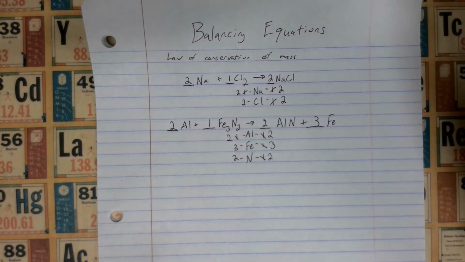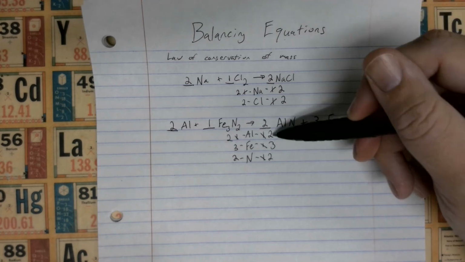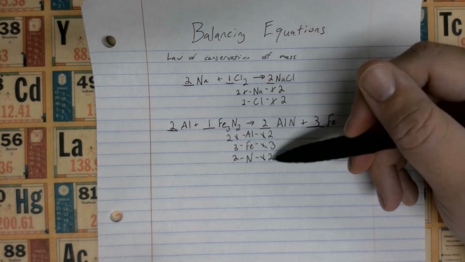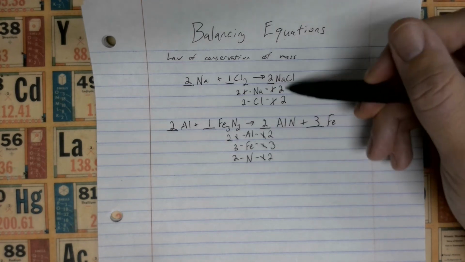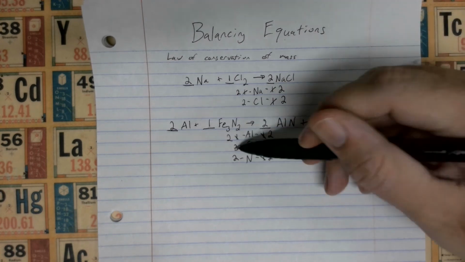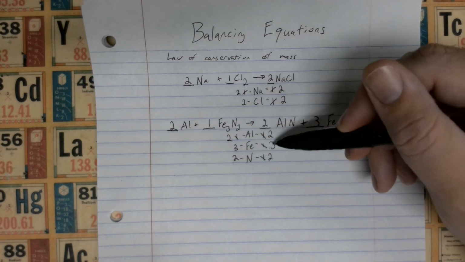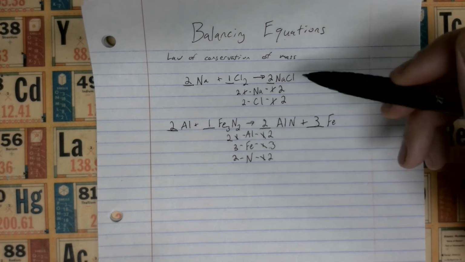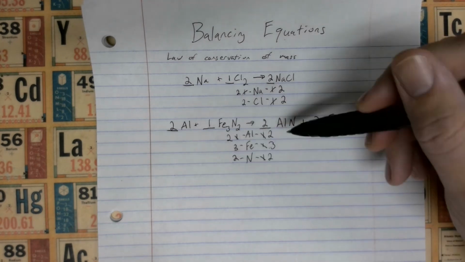Then everything's balanced. Again, these numbers top to bottom don't need to match up. It just was a coincidence that they were all 2 here, as long as it's the same on both sides of each element. So just because this is a 3 for the iron does not make it unbalanced. The irons are balanced on both sides.